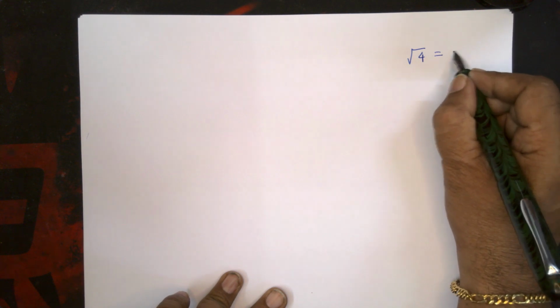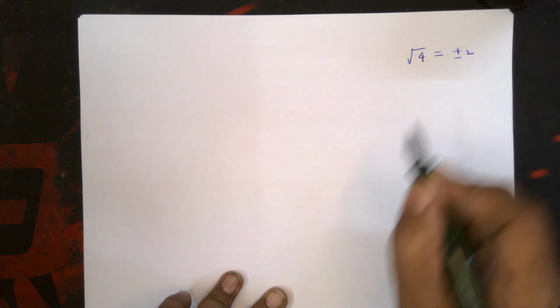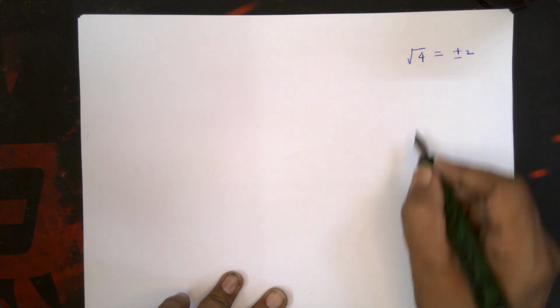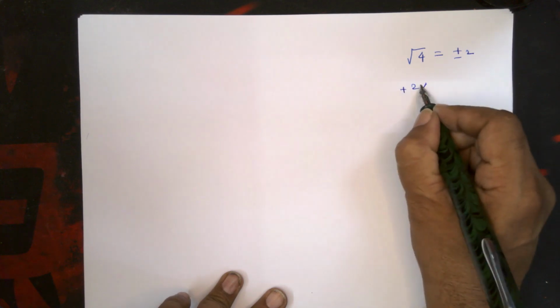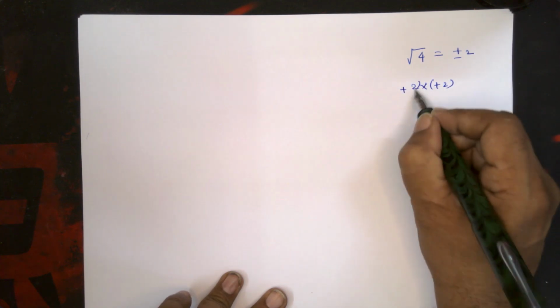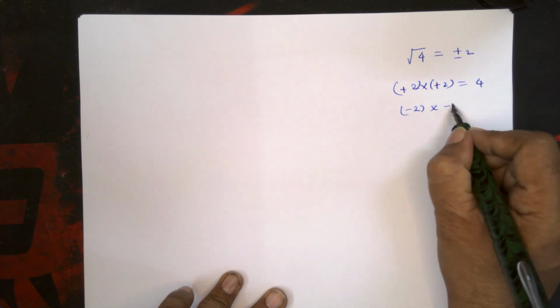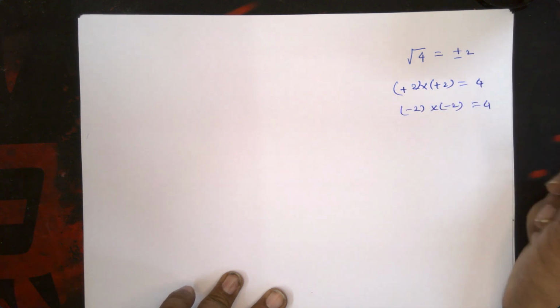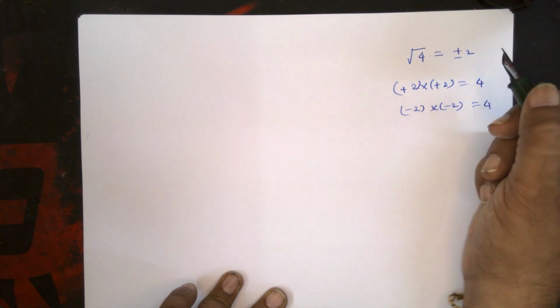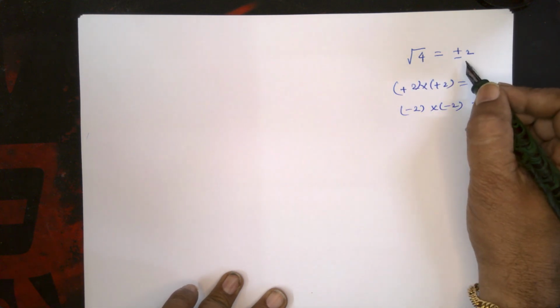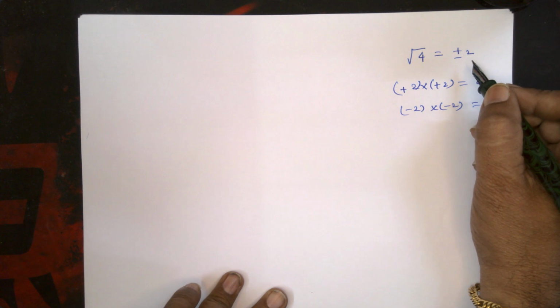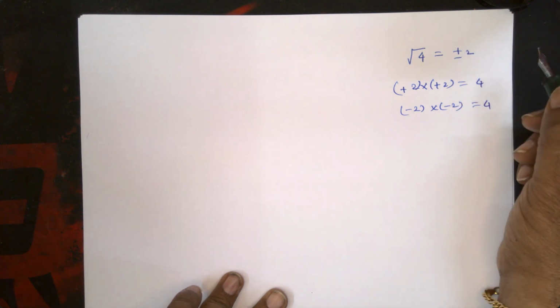It can either be plus or minus 2, correct? Because plus 2 into plus 2 is equal to 4, and minus 2 into minus 2 is also 4. So when I say square root of 4, you have to include both plus and minus. Are you able to follow? So plus or minus 2 is the answer.